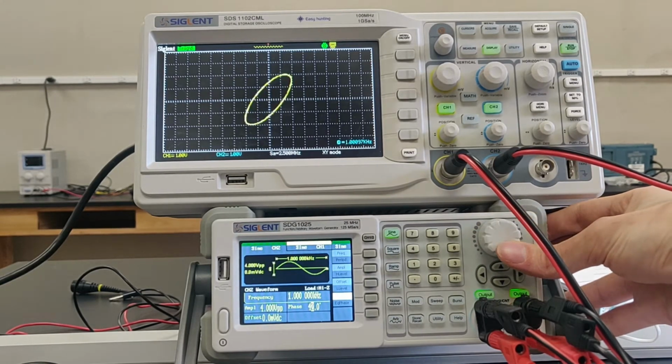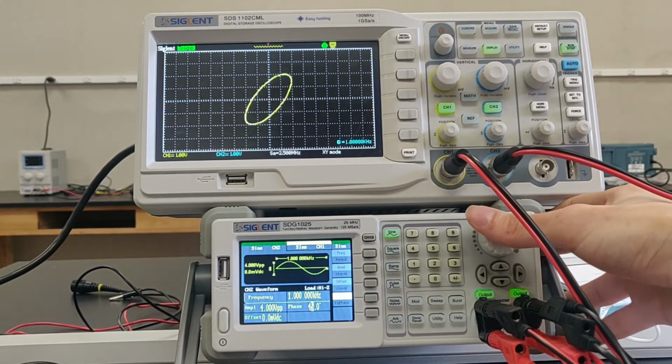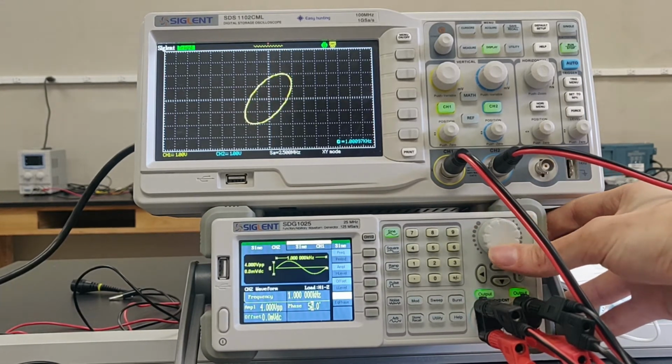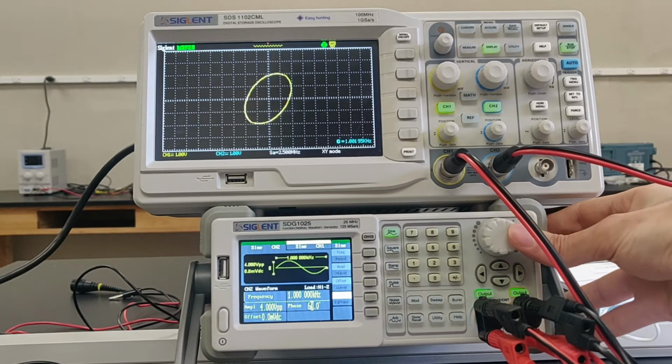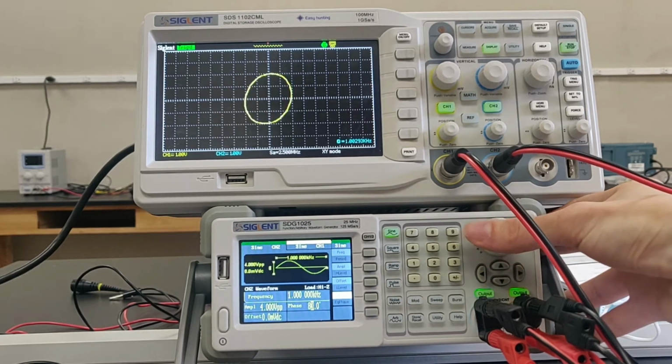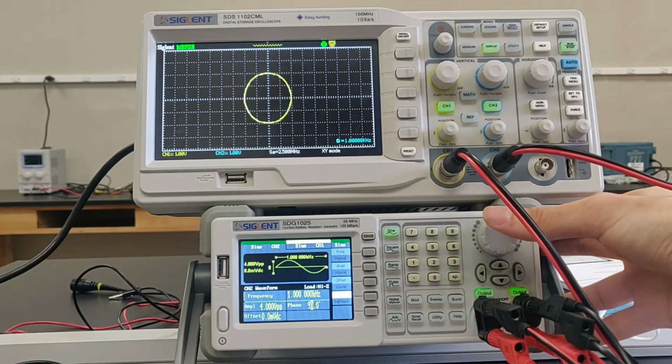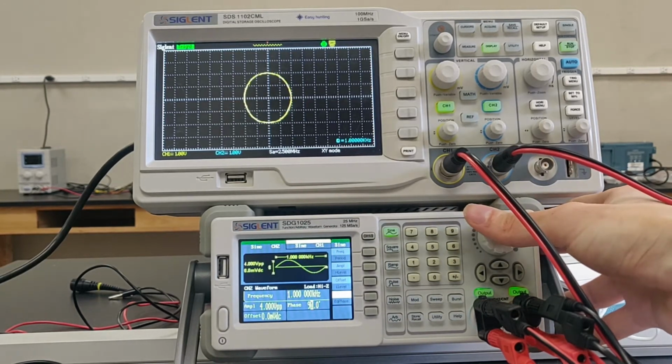Now channel 2 has a phase shift of 45 degrees, and as we increase to 90 degrees out of phase, we see a circle start to appear.